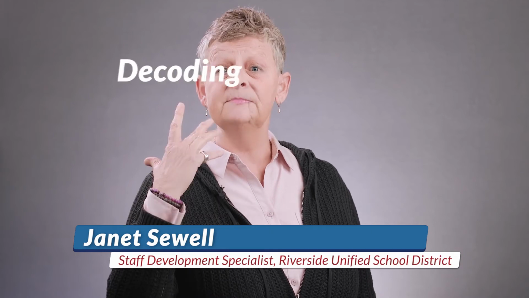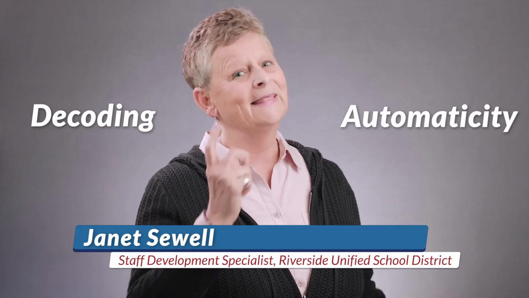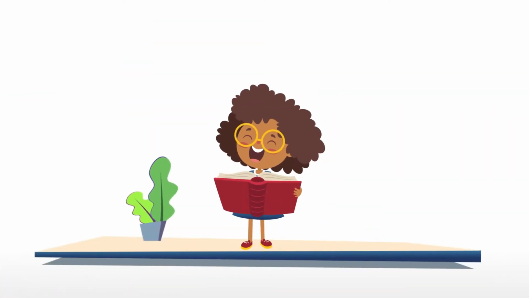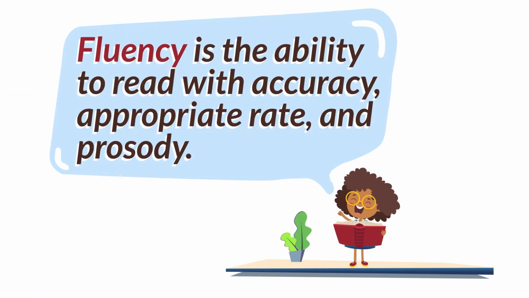My name is Janet Sewell, and in this lesson, we'll explore the components of fluency as we move from decoding to automaticity. Let's begin. What is fluency? Fluency is described as the ability to read with accuracy, appropriate rate, or how fast a student reads, and prosody.